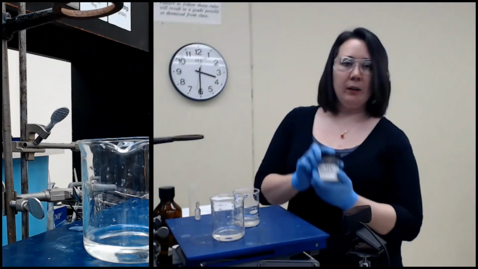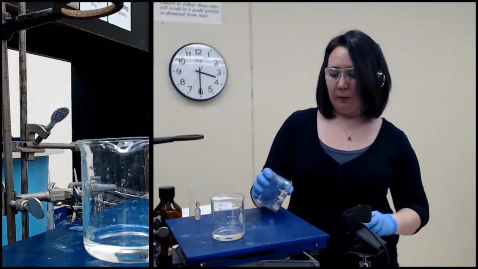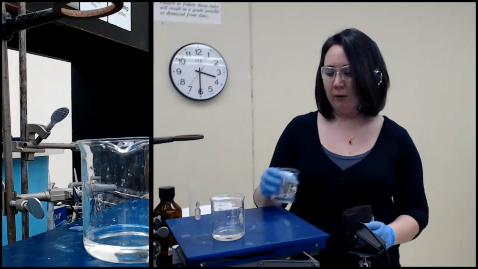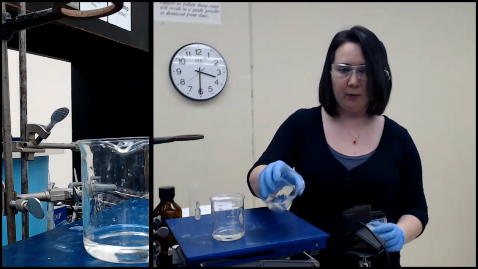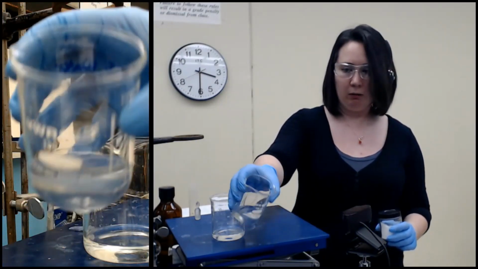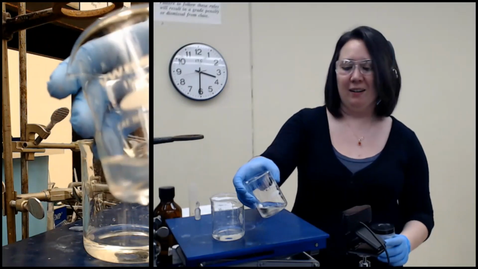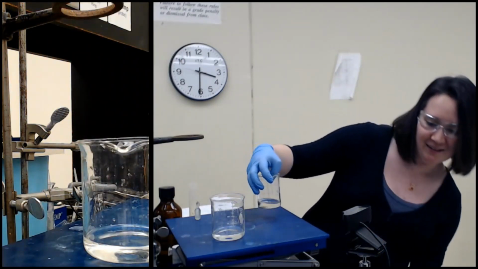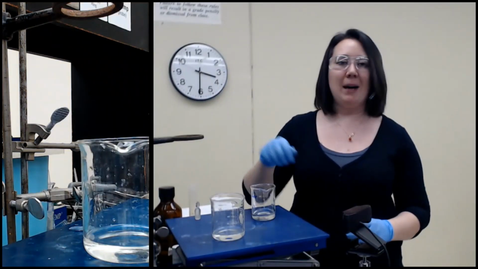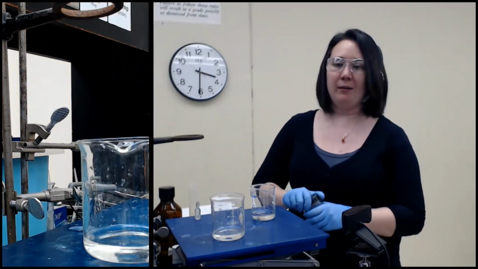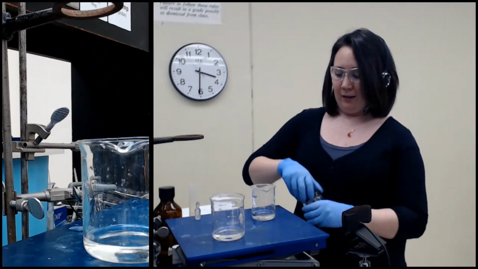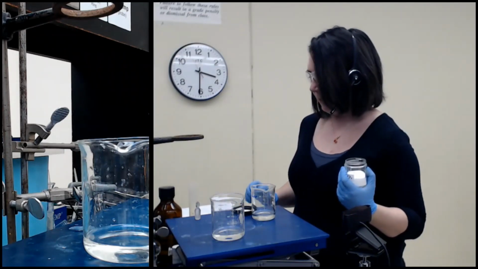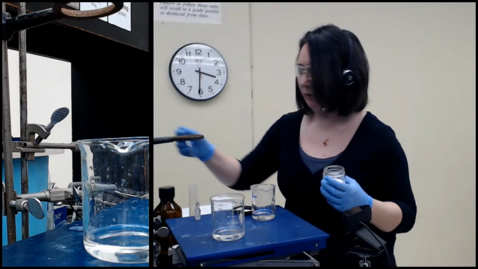So, drying agent. When you have removed almost all of the water, all visible water, so I don't have any visible water droplets that I can pipette out or put back in the separatory funnel, then use drying agent with your spatula.